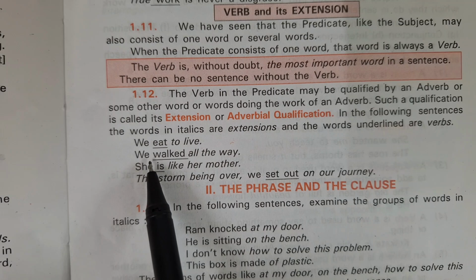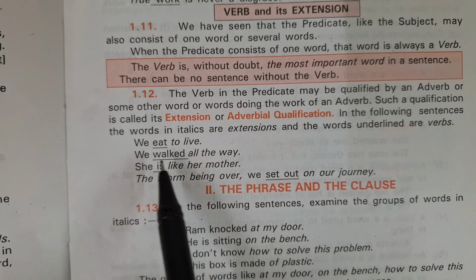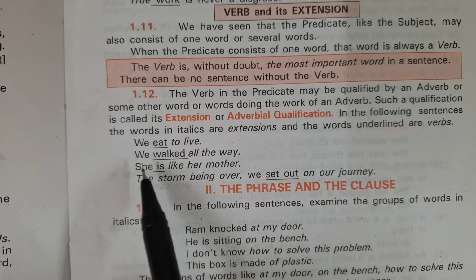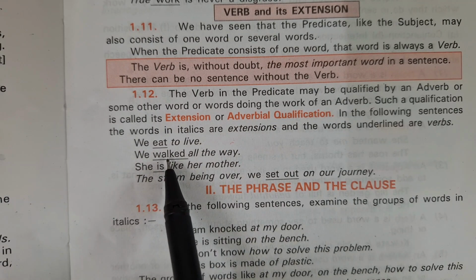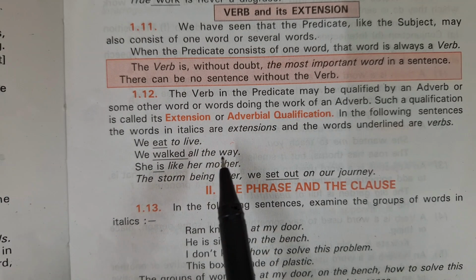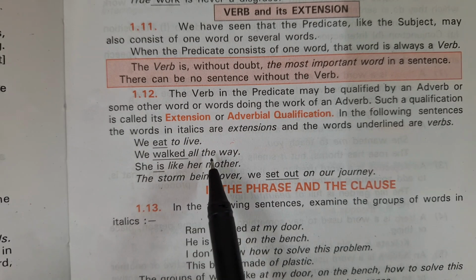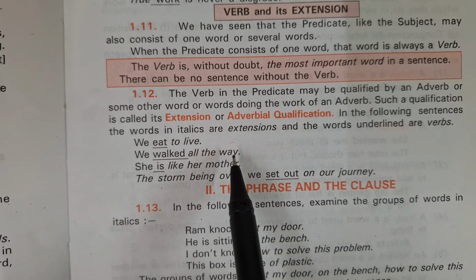Next, the second sentence, we walked all the way. Whom are we talking about? What is our subject? We. What is being said about we? Walked all the way. Now in this walked all the way predicate part of the sentence, identify the verb and underline it. Walk is your verb and all the way is your extension or adverbial qualification.